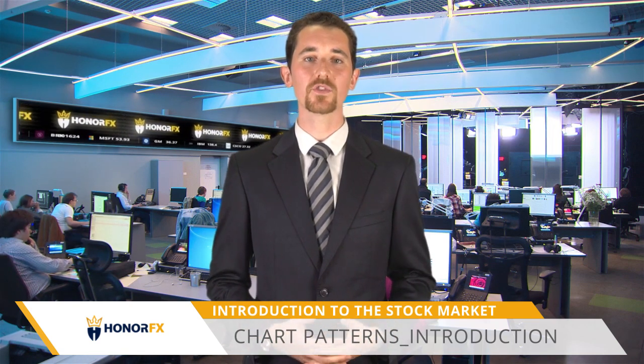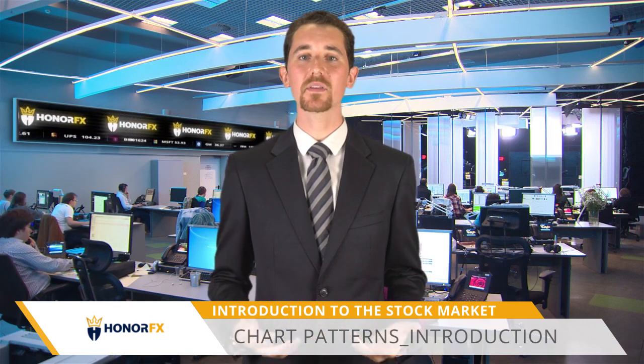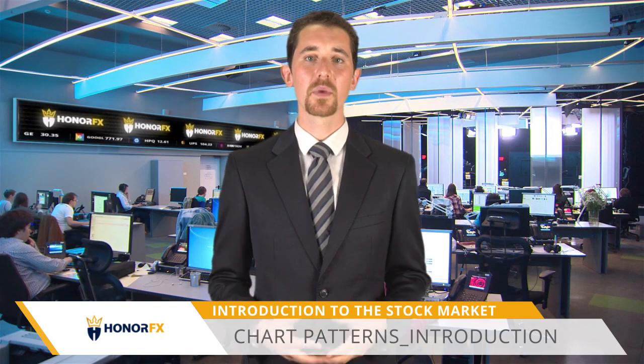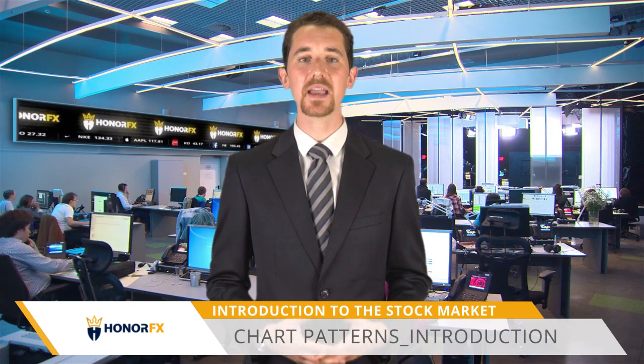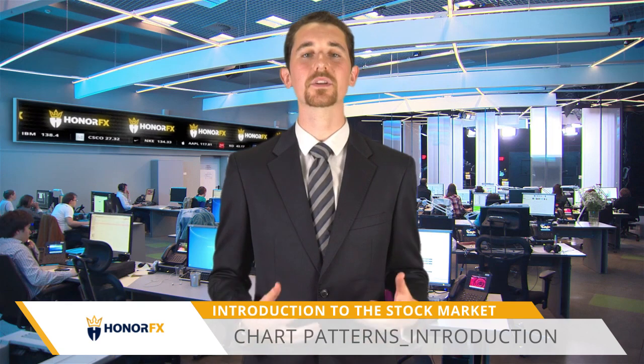Gaps may be used as entry or exit points, depending on whether the gap signals a continuation of the trend or a reversal, but also may be used for analysis purposes. The insight gained from watching a chart pattern or gap unfold may lead to taking advantage of another trade based on a different strategy.